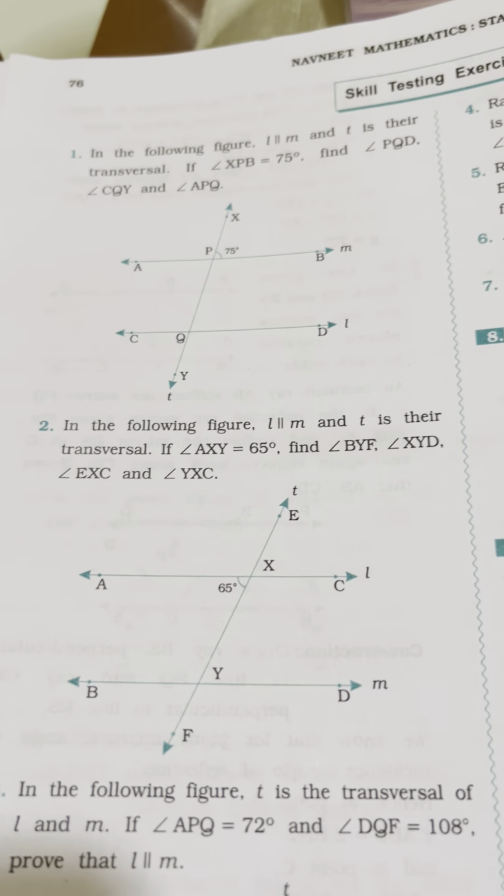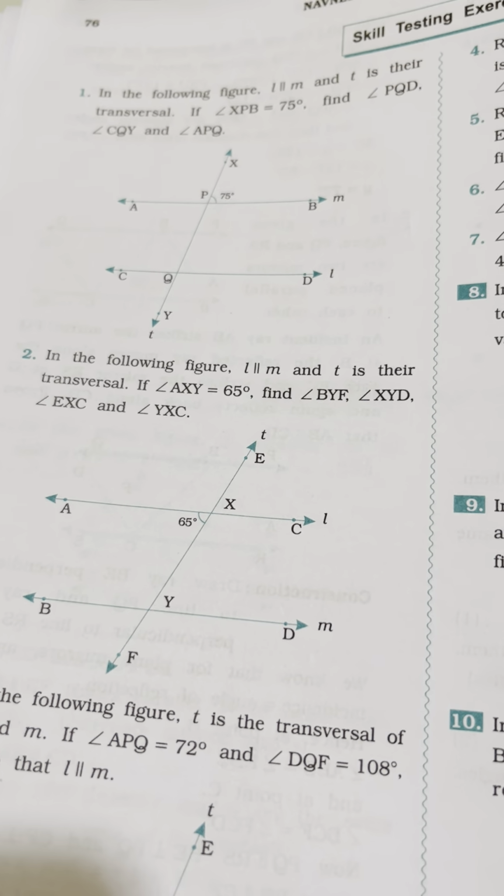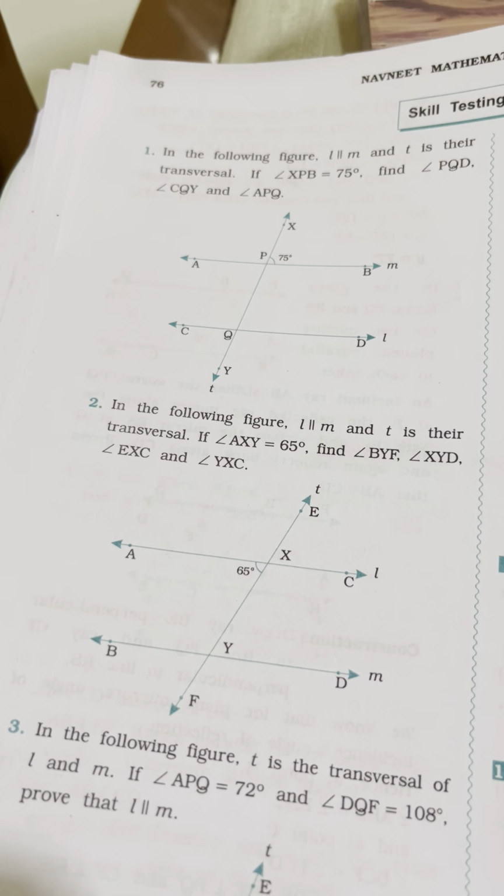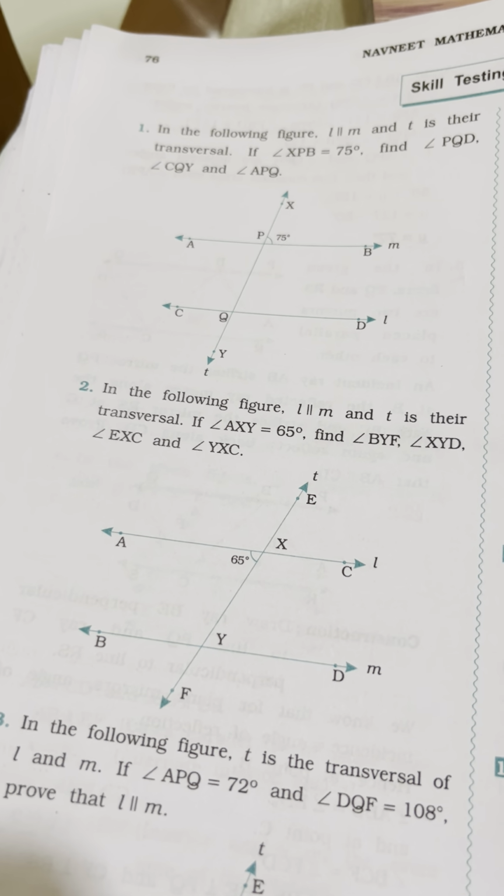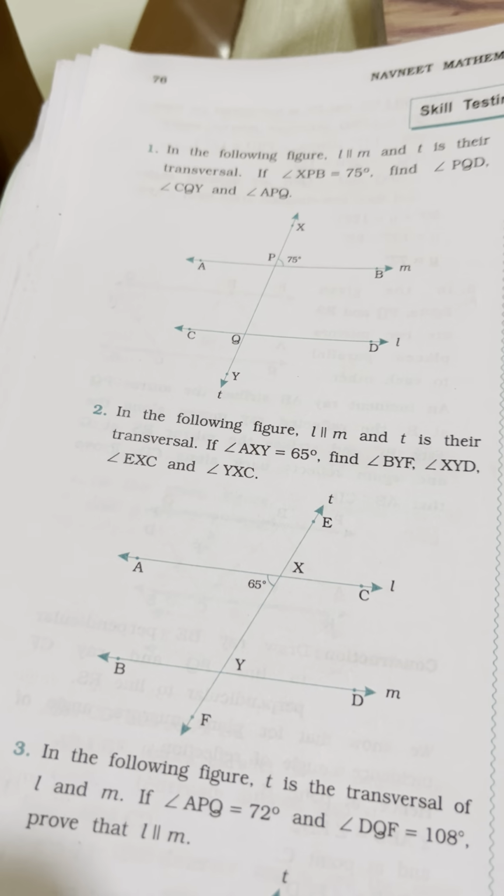So you can do the sums which are asked. Now we are going to the theorem section.